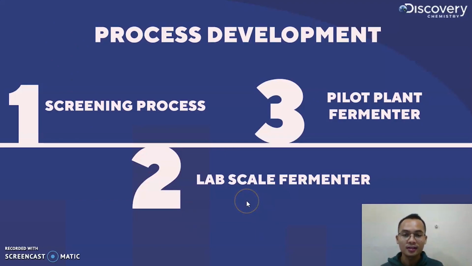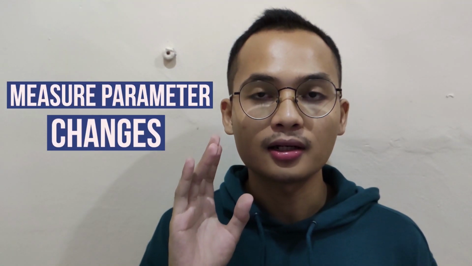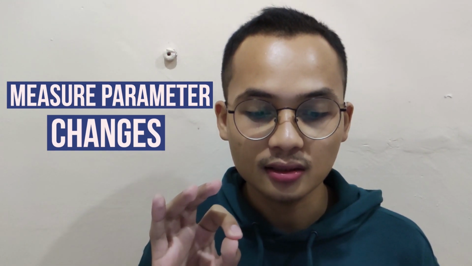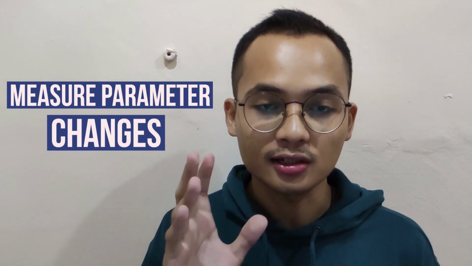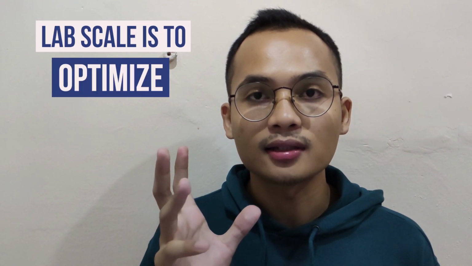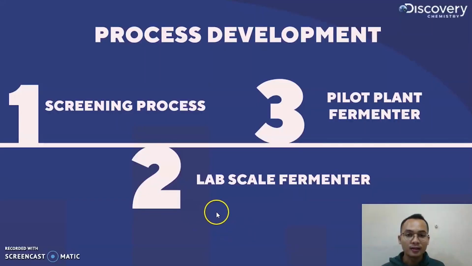For the screening process, the scale is much smaller, which is performed in milliliter scale. For the next stage, which is the lab scale fermenter, it measures the parameter changes, in which the pH change, the oxygen change, and the growth of the microorganism change, in which the lab scale is to optimize the fermentation process. The lab scale fermenter occurs in liter scale.